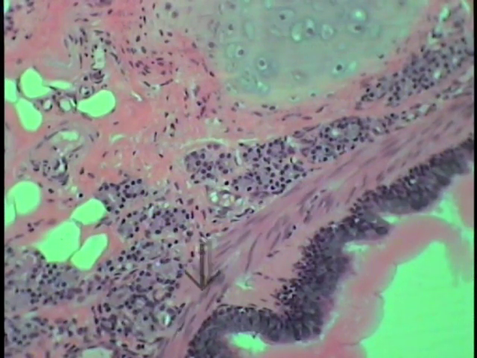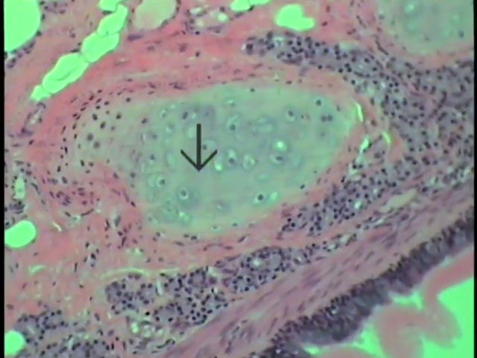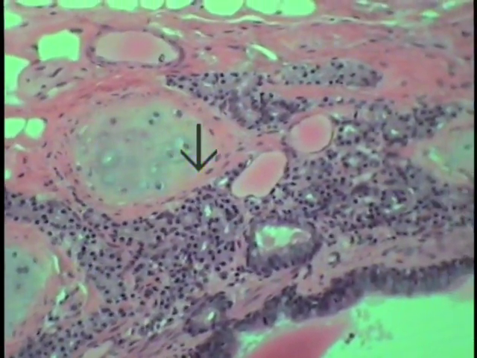Respiratory epithelium, the lamina propria, bronchial smooth muscle, bronchial glands within the connective tissue just to the exterior of this muscle, so they're in the submucosa, and then the supporting plates of hyaline cartilage, which are key in the classification.